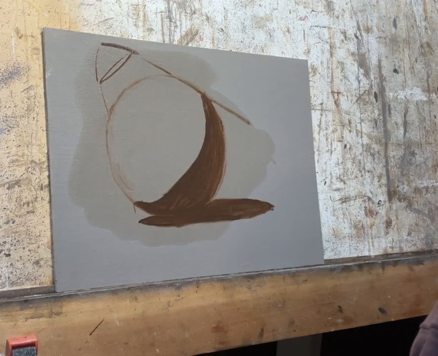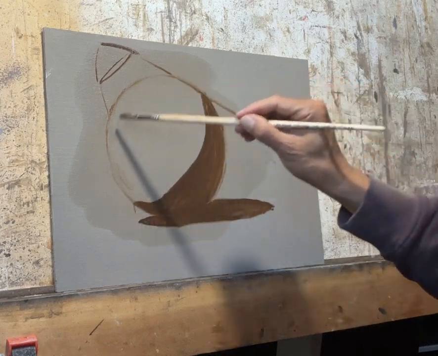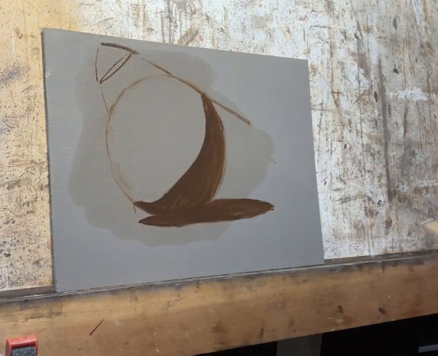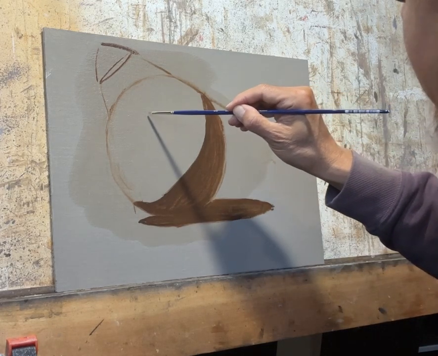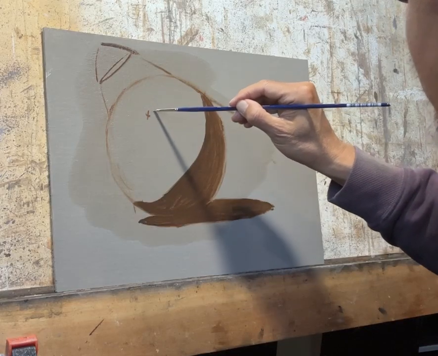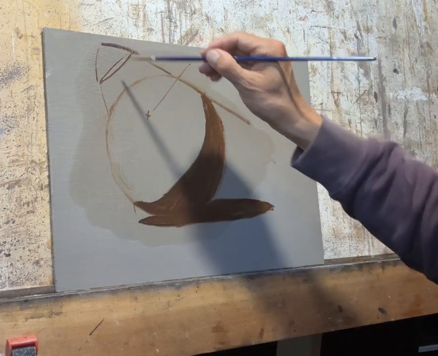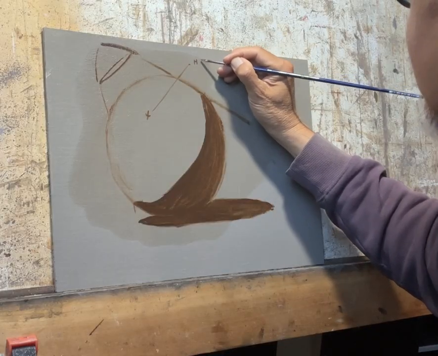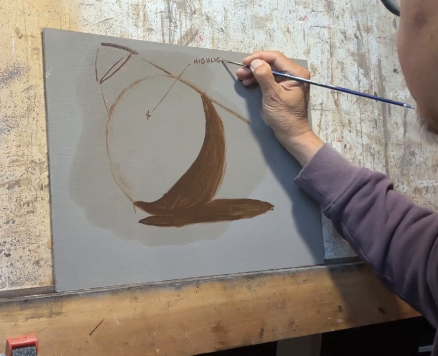So the brightest part, we can divide this area in the light side, this sort of oval, into three values. And those three values are going to be highlight, which would be located about right here, because this is where the light is hitting the sphere directly. So this would be the very brightest part of the sphere, the highlight. Bear with me.